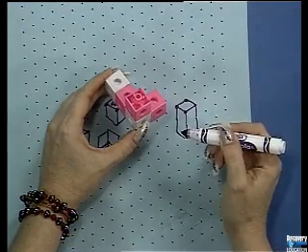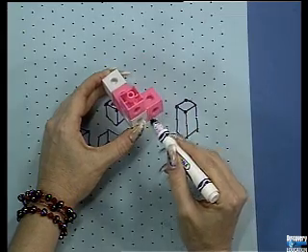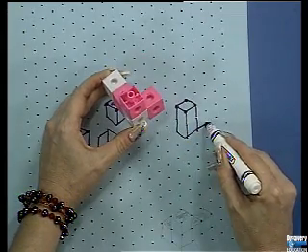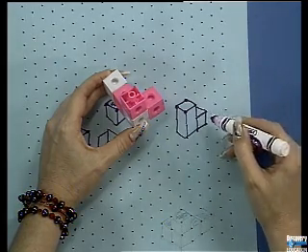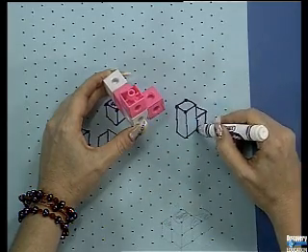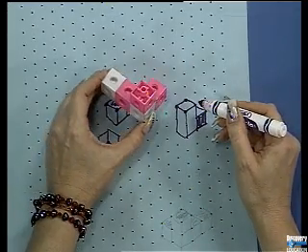This is the tower. Now, as I turn, I see that there's another cube over here along the base. So I'm going to go 1 more unit along the base so that I can draw this cube right here. Okay? Here's this cube right here. Here's its square face right here. And here's its square face right here. Okay? Now I'm going to twist it to the left.